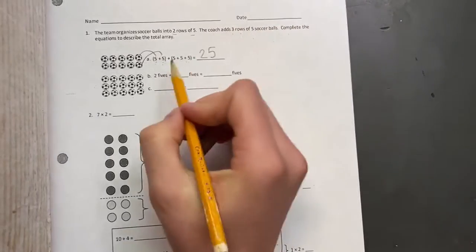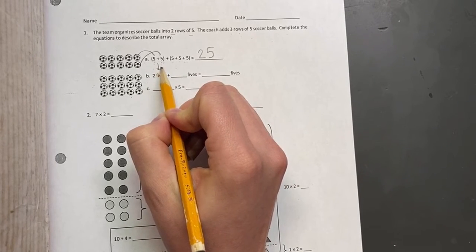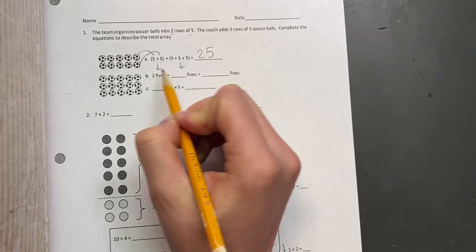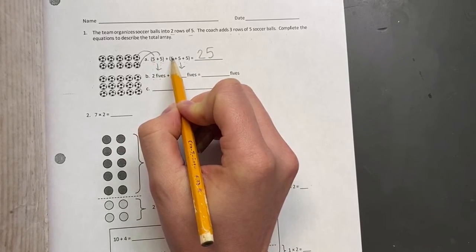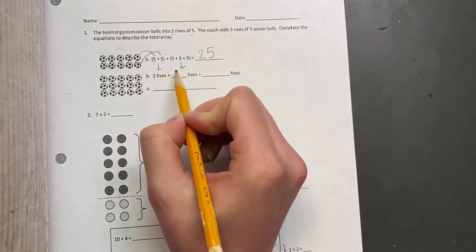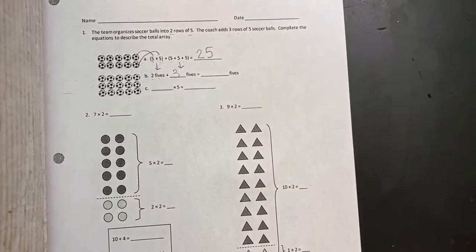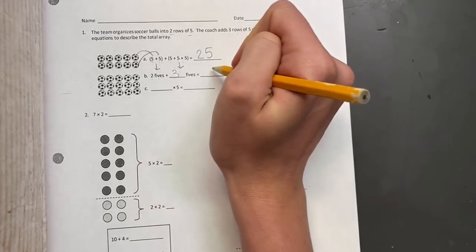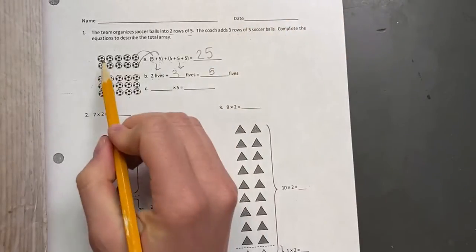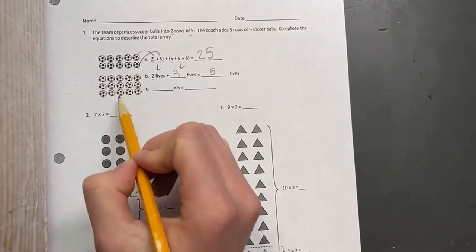balls. So now we're going to change this, and I'm going to draw an arrow to help me bring it down. Here I have 1, 2, 2 5s, plus 1, 2, 3 5s. So how many total 5s do I have? Let's see. 2 plus 3 gives me 5 5s. So I have 5 rows of 5.